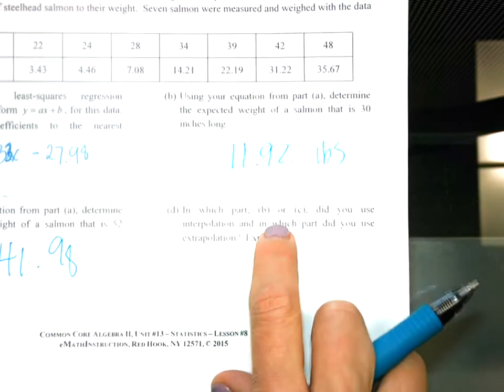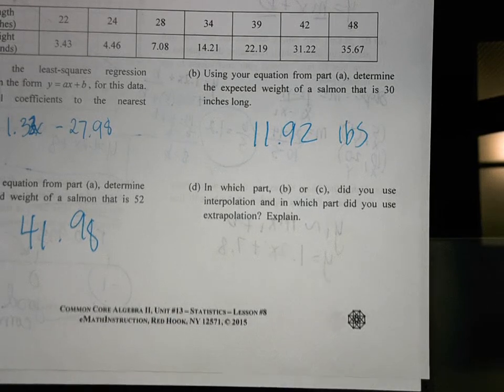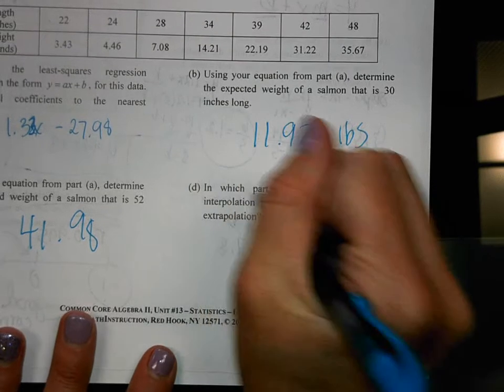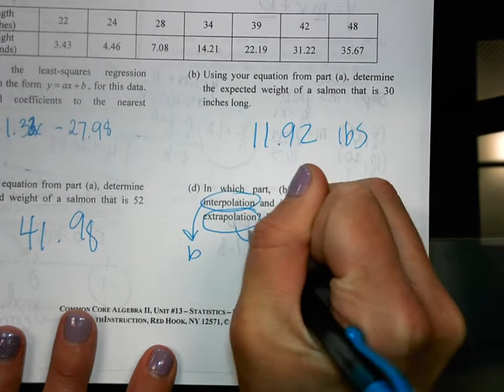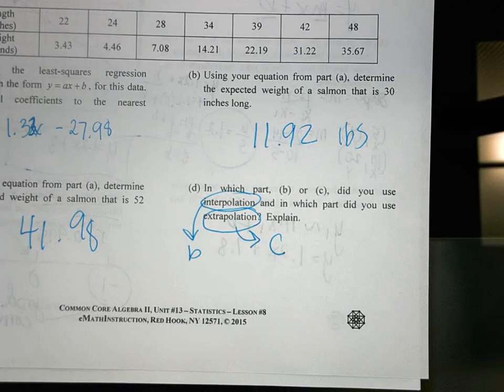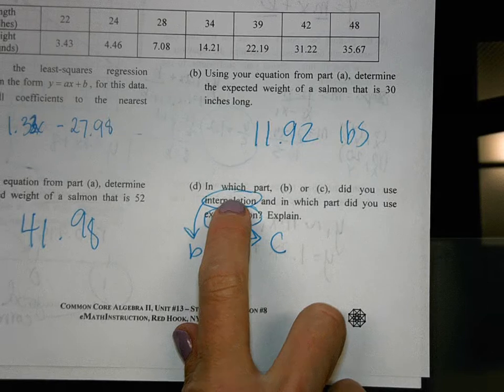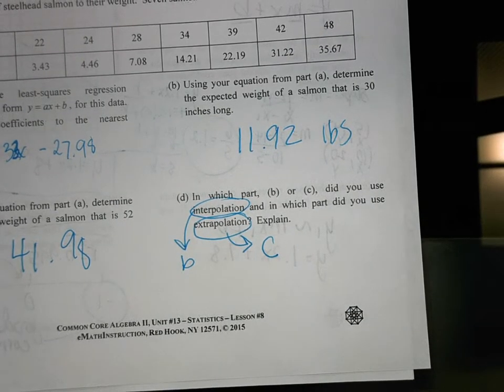Now here's the big question. On D, in which parts, B or C, did you use interpolation, and in which part did you use extrapolation? In B we use interpolation, and in C we use extrapolation. Why is that? Because interpolation is within the data and extrapolation is outside the data. Okay, we are moving on.